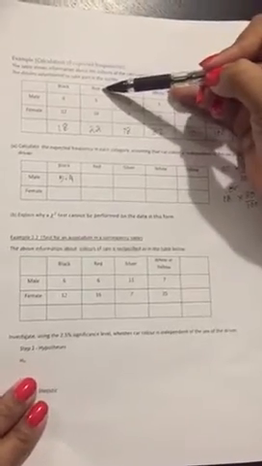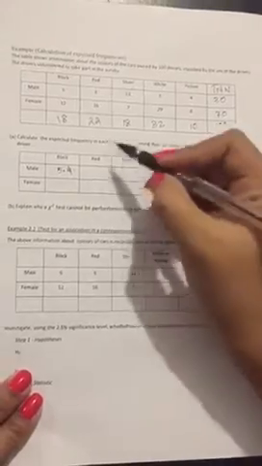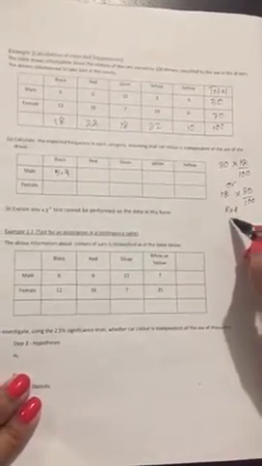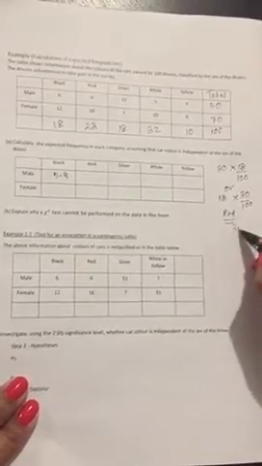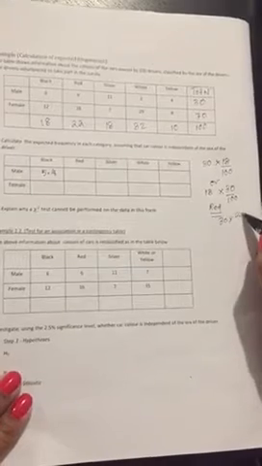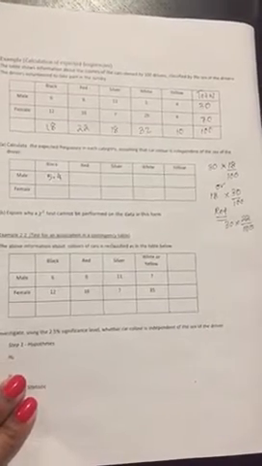But we have to do that for every single category. So now for red, I will do 30. I'll just show you a little example again. Times it by the proportion of red, which is 22 divided by 100.